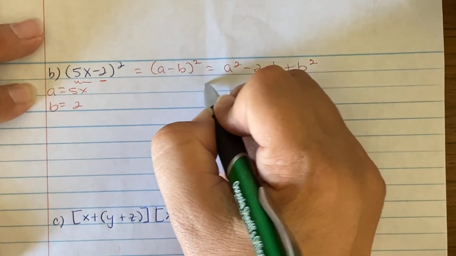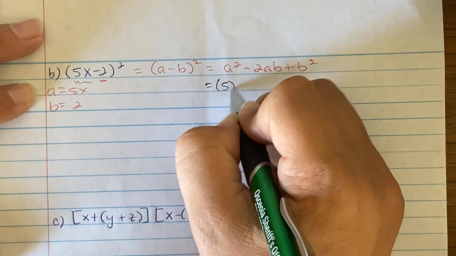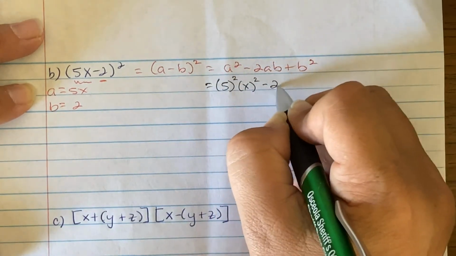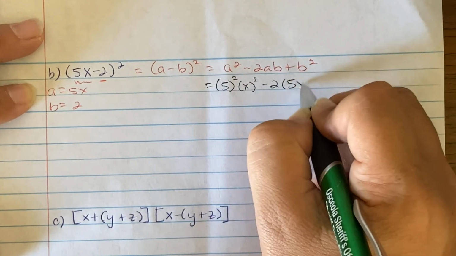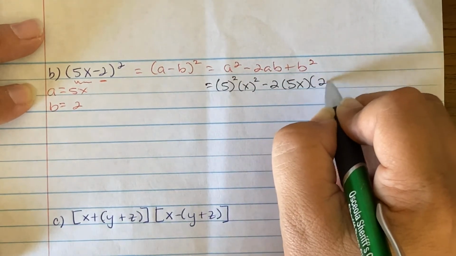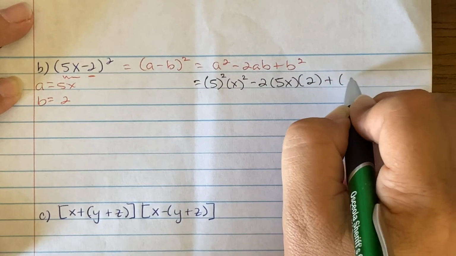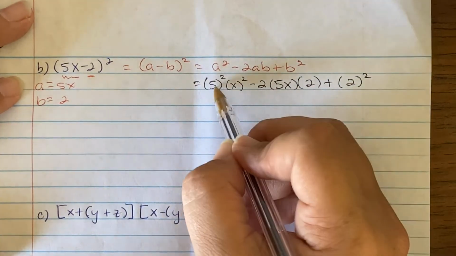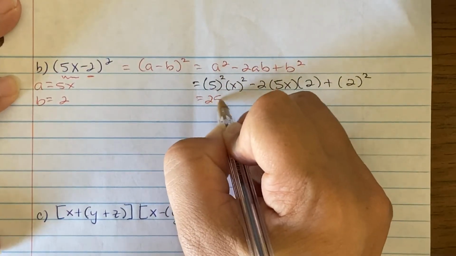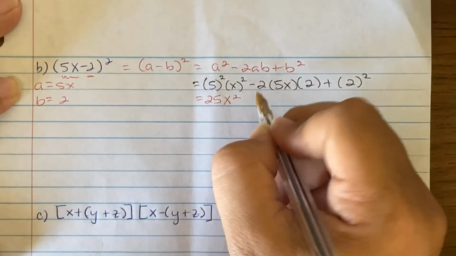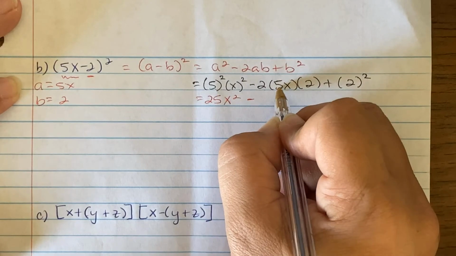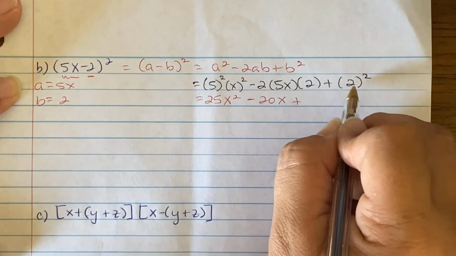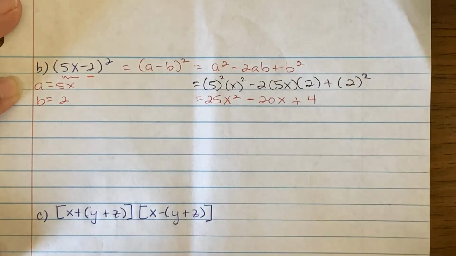So if we're using the formula, we're going to put (5x) squared, minus 2 times a, which is 5x, times b, which is 2, plus b squared, which is 2 squared. So 5 squared is 25x squared, minus 2 times 5 is 10, times 2 is 20x, plus 2 squared, which is 4, and there's your answer.